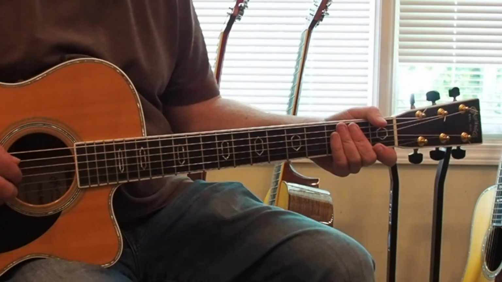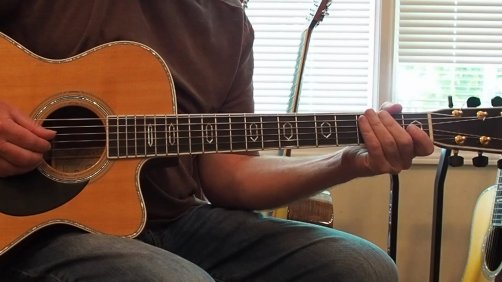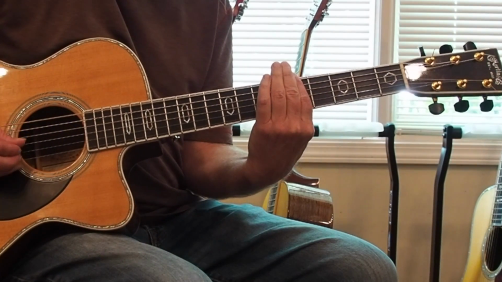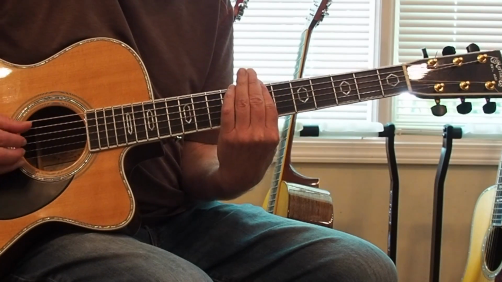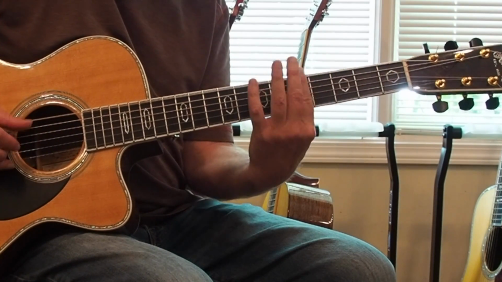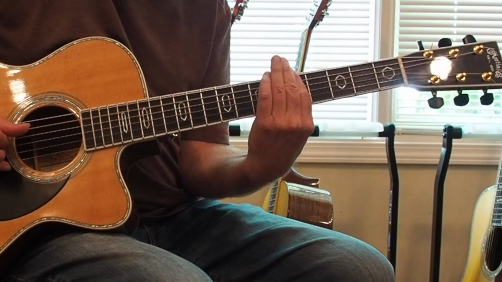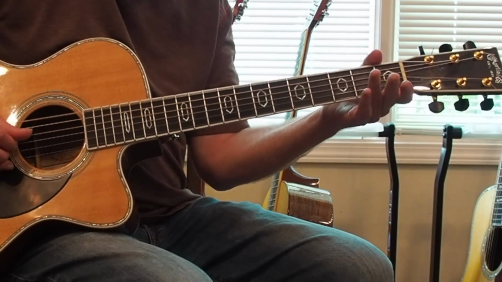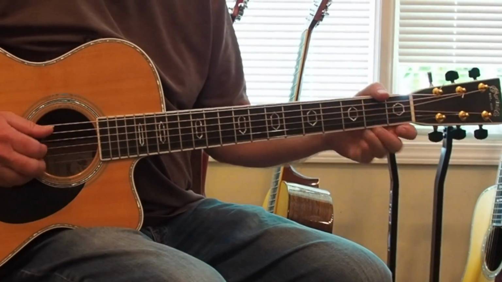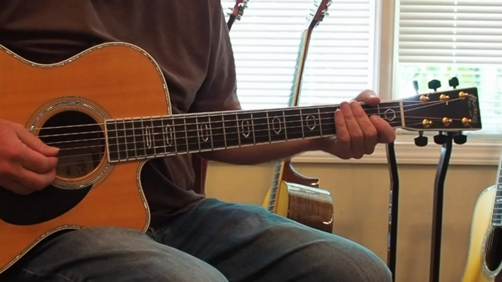So what are the strengths of open G tuning? Well, it's really easy to get an alternating bass pattern going. So if you're just learning alternate thumb picking, open G tuning is a fun way to start because it's so easy to get that pattern going.